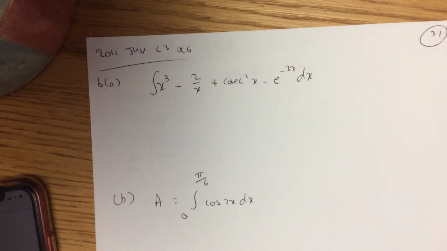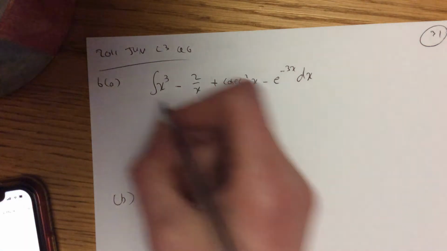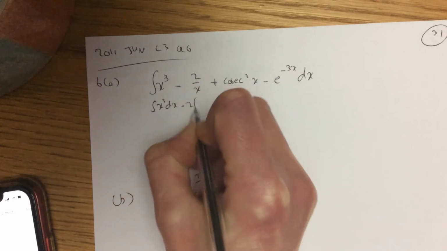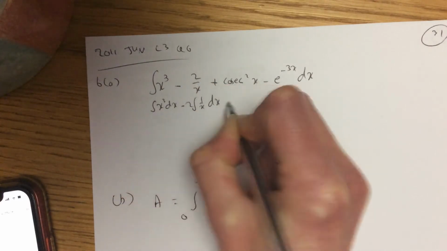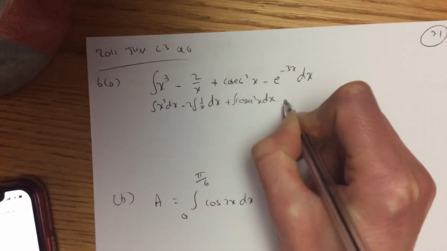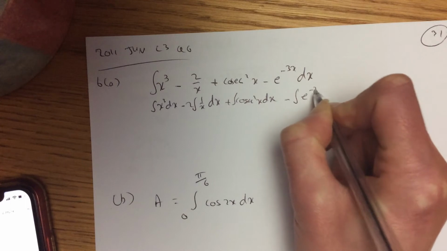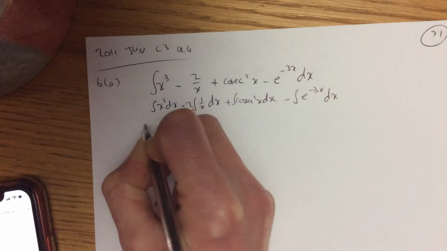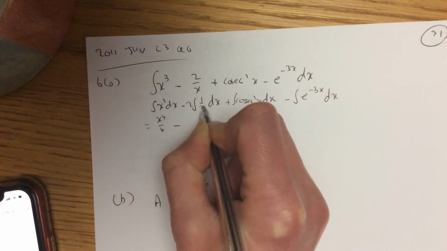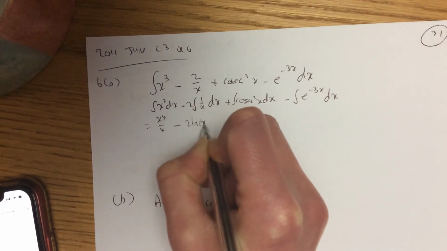Okay, integrating this one here. I'm just going to split it up. So x^3 dx, minus 2 times 1 over x dx, plus cosec squared x dx, minus e^(-3x) dx. To integrate the first one, x^4 over 4. For the second, the derivative is on top, so just log the bottom.